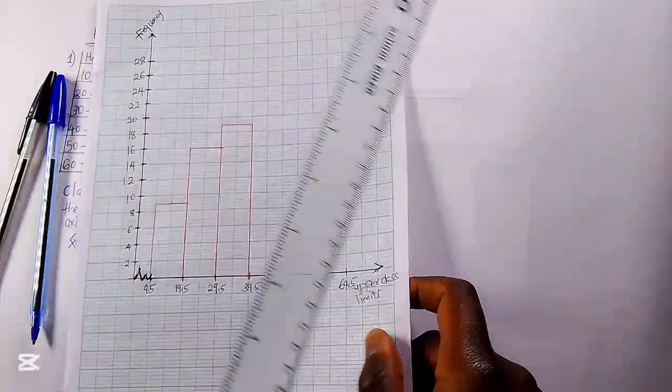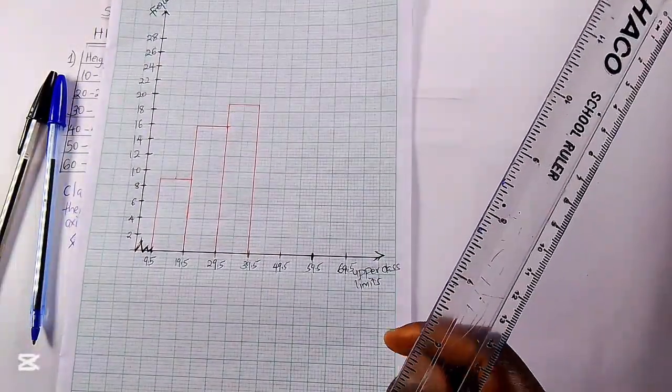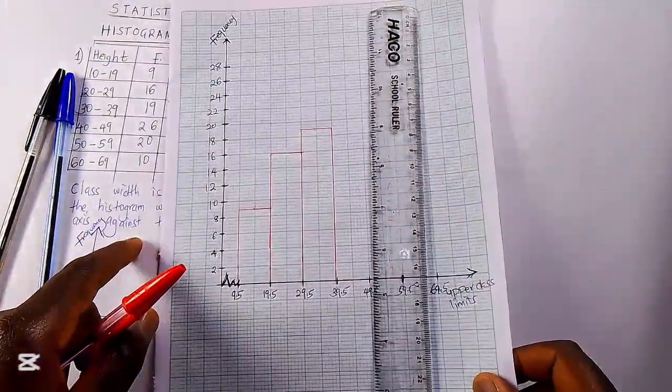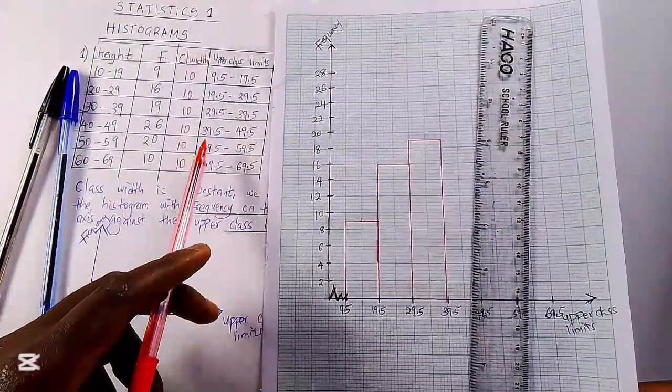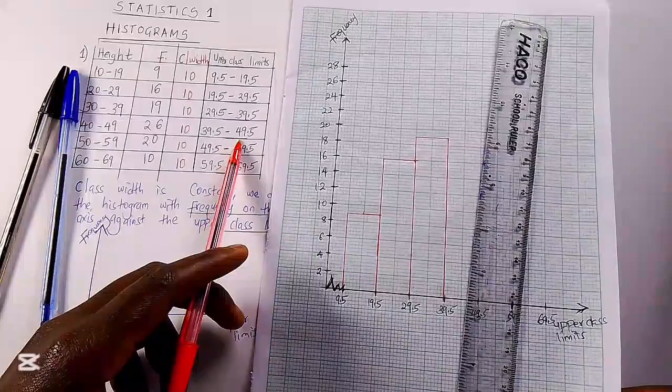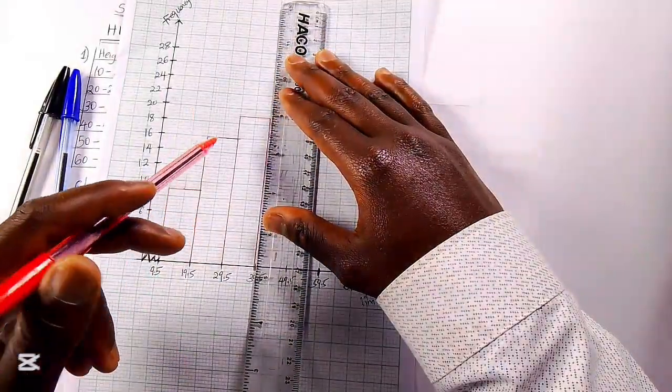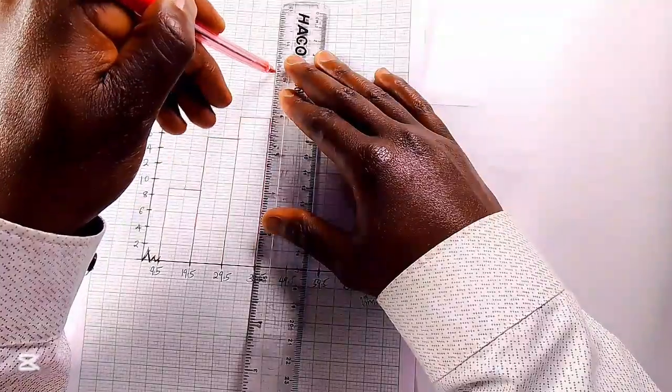Then we will have from 39.5 to 49.5. From 39.5 to 49.5, the frequency is 26. So this will scale up to 26.